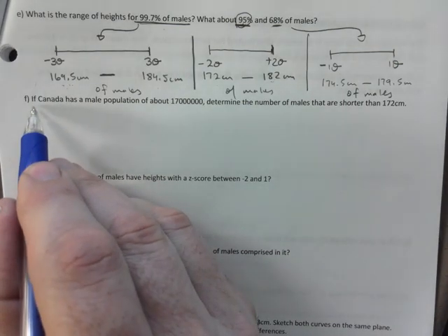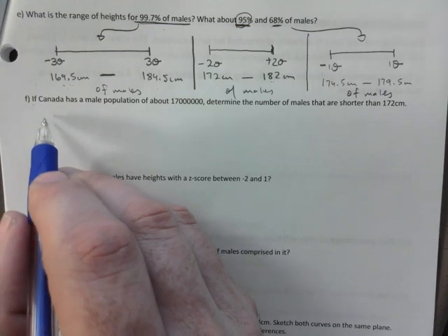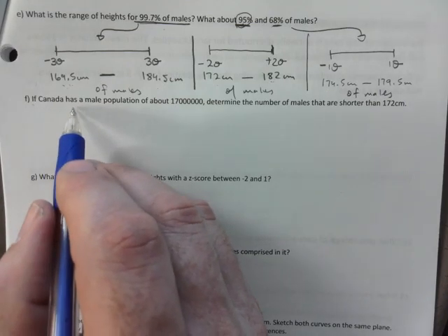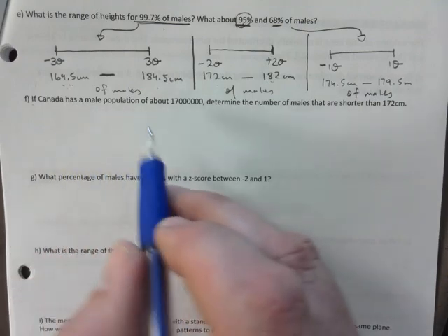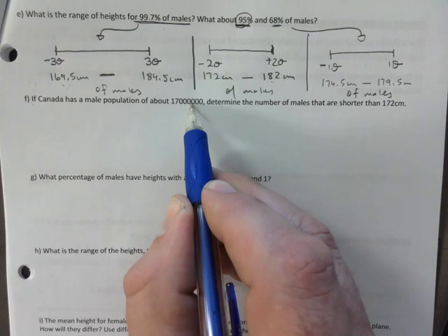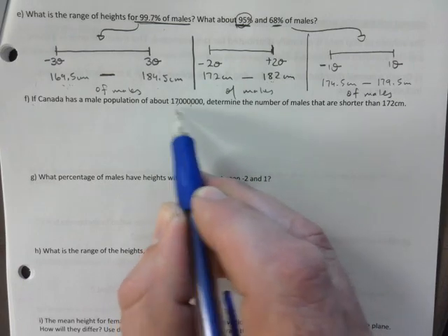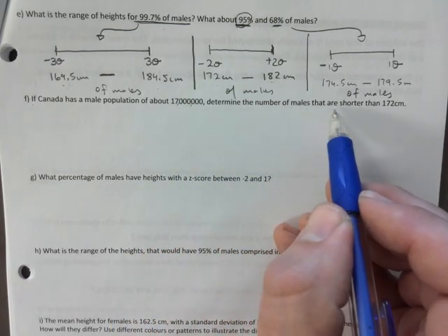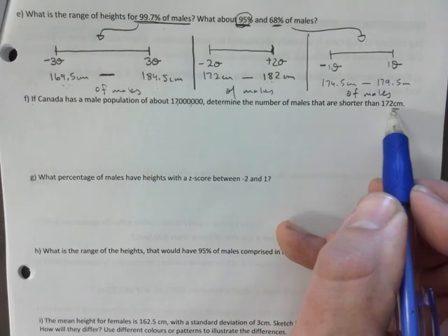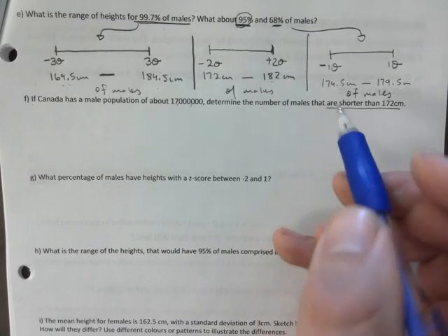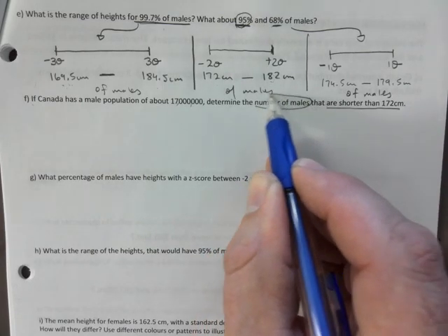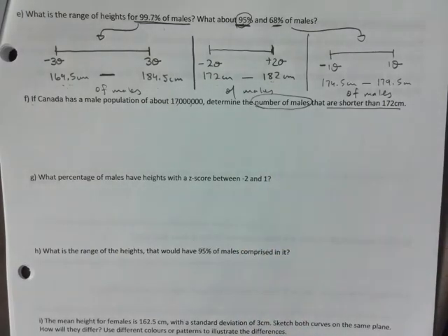What about the next one here? I would expect you to know how to do this one right here. Maybe you know, maybe you don't. If Canada has a male population of 17 million, right? So if every 3 zeros put a comma, then you can determine the number of males that are shorter than 172 centimeters. It's not asking for percentage. It's asking for the number of males. You need to actually figure out the number of males.